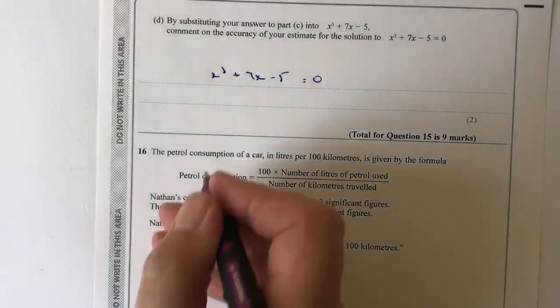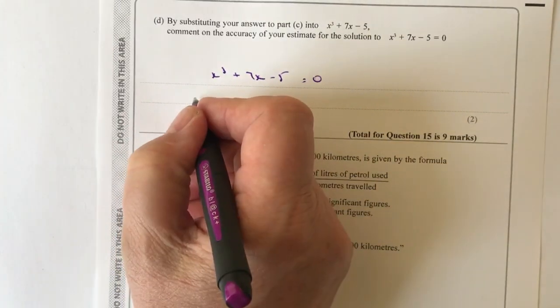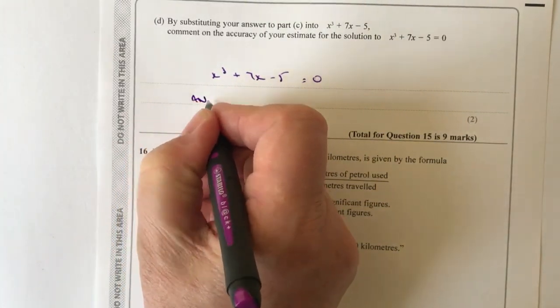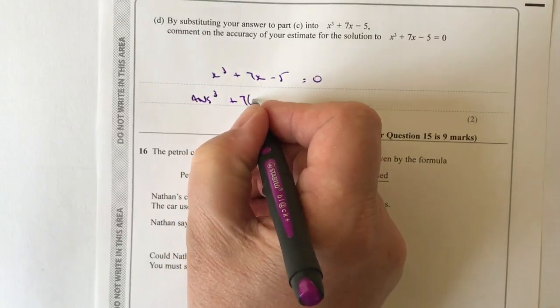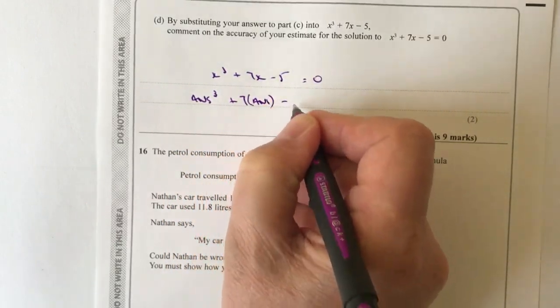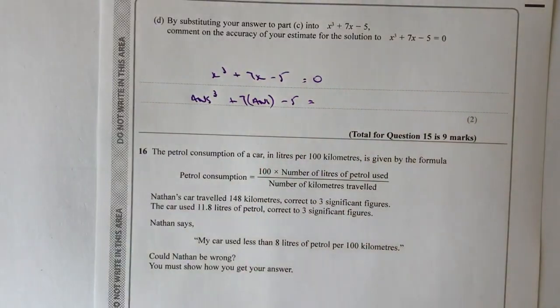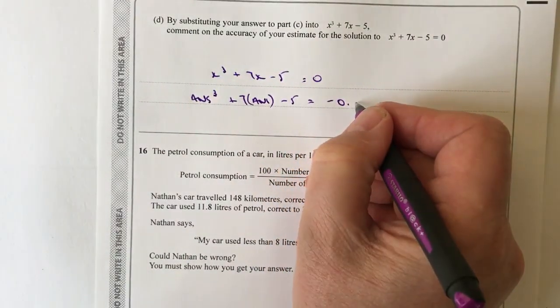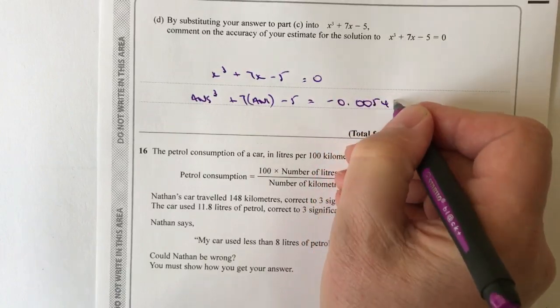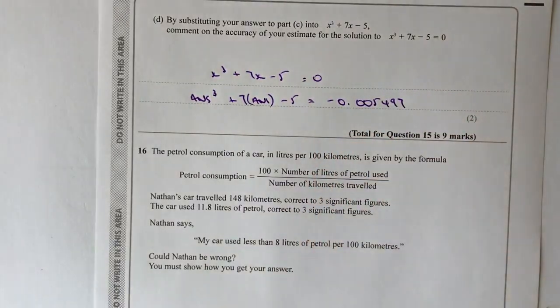So I'm just going to plug it straight into here. I'll write that as answer cubed plus 7 times answer, minus 5, and that equals, in this particular case, minus 0.005497.